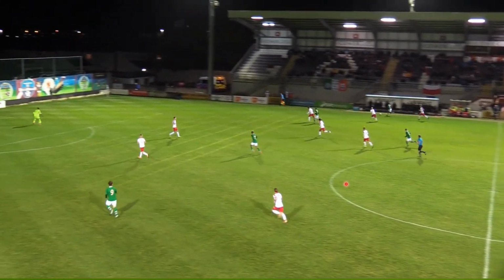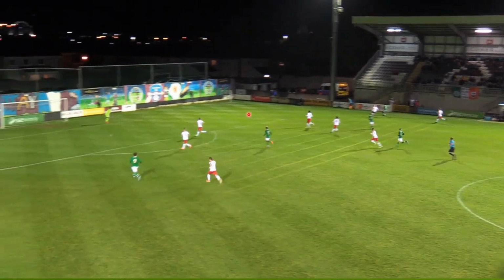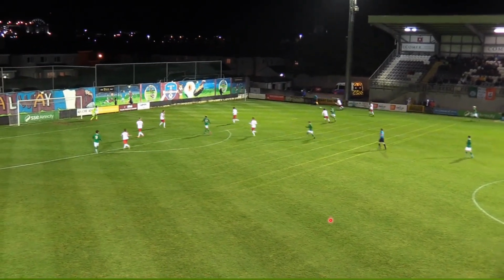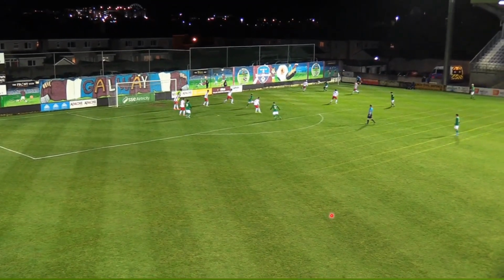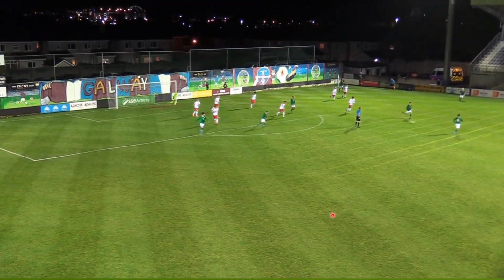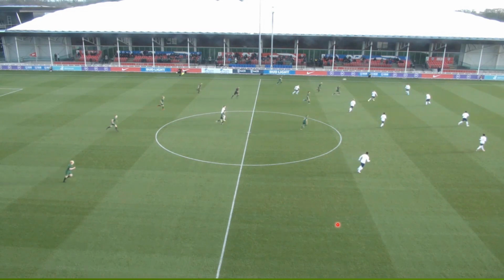Once we're past the halfway line, can we drive into the space and try and get the ball into the box from either a cross or dribble in? It's a cross in here, and again, just unfortunate. This now is an example against England.